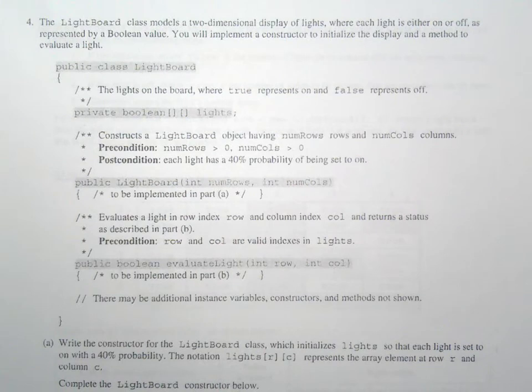Then the constructor, which takes numRows and numCols for the size of the 2D array. So you're going to have to create a new one. You have to instantiate and initialize the private instance variable that's only been declared so far. And it says that there's a 40% probability that a light is on. So generally with probability problems, we're going to use Math.random. That is fair game on this year's test. That's separate from 2D arrays, but it happens to just be incorporated in this problem.